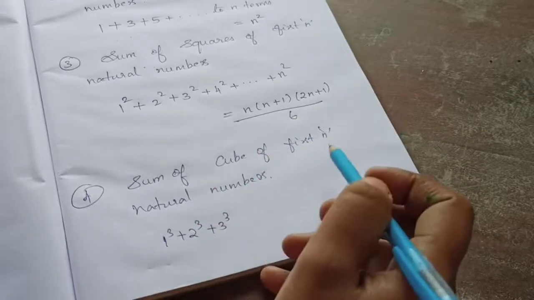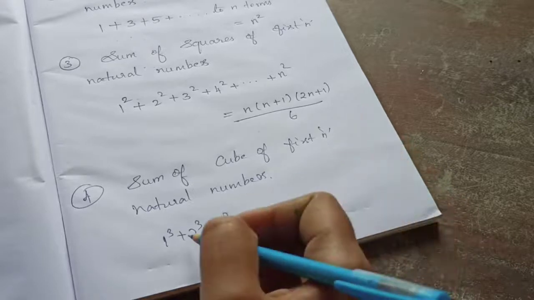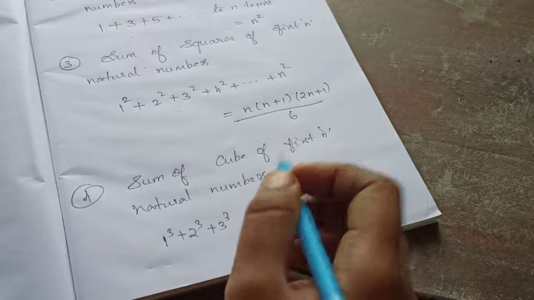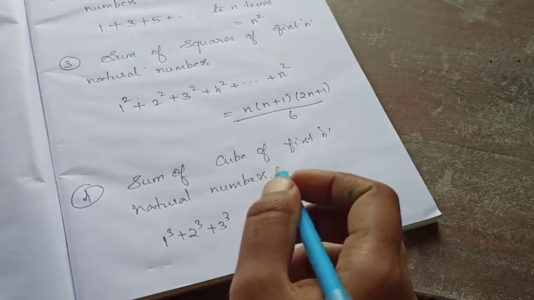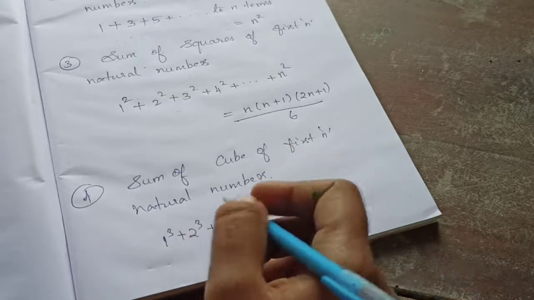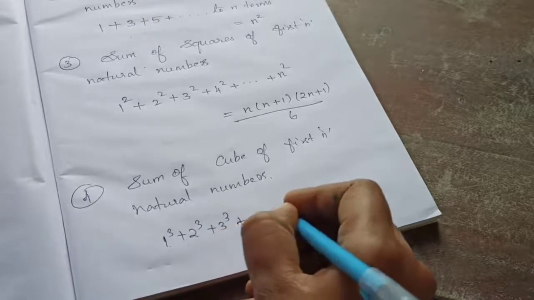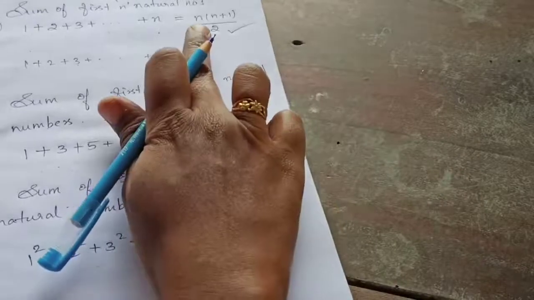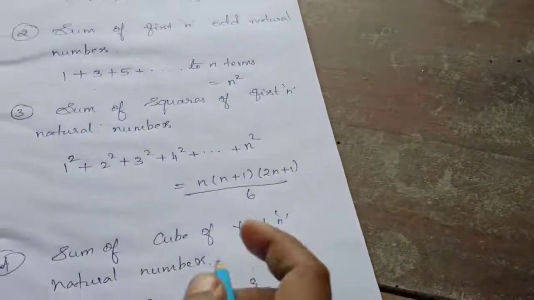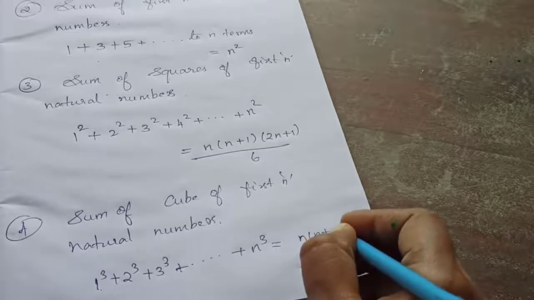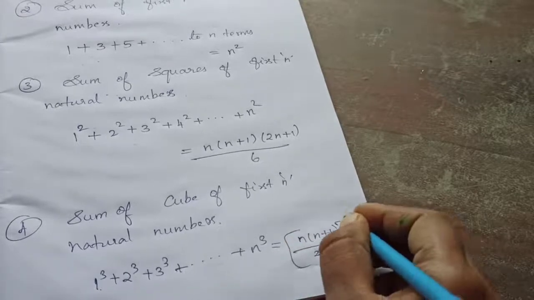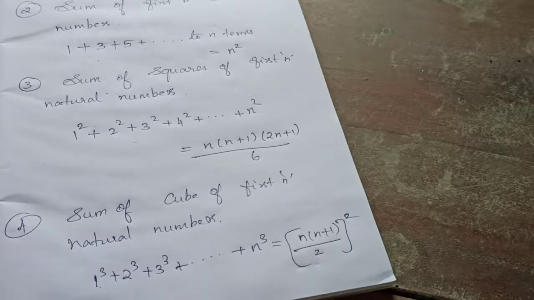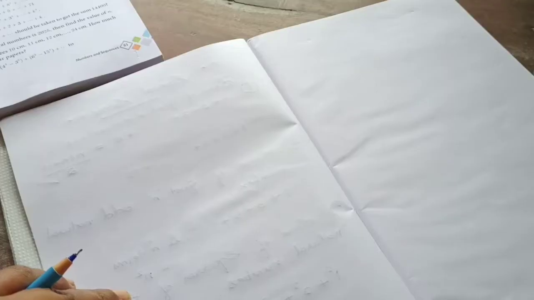So here, sum of cubes of first n natural numbers. Cubes means you multiply 3 times. 4 cube means 4 into 4 into 4. 4 you need to multiply how many times? 3 times. That way, here 1 cube plus 2 cube plus 3 cube plus up to n cube. The formula is very simple. What's the first formula you learned? n into n plus 1 by 2. The same formula only, but a little difference: the whole square. The first formula squared. Got it students? So 4 formulas we learned. 4 formulas you need to study also.